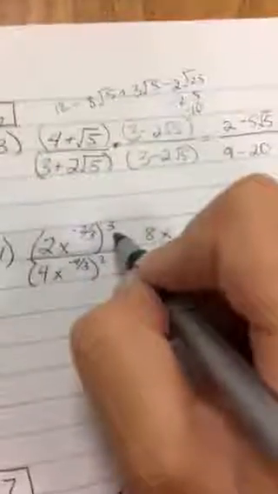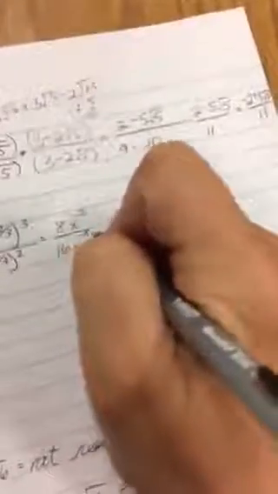As for this one, we have to cube everything on top, so 2 cubed is 8. And then we get power to a power, I multiply them. So I get x to the negative 2. On bottom, I get 4 squared is 16. And I have to multiply these and get negative 8 thirds.